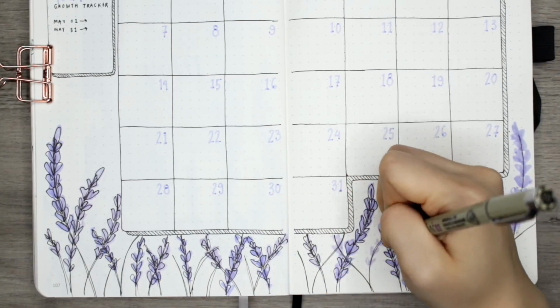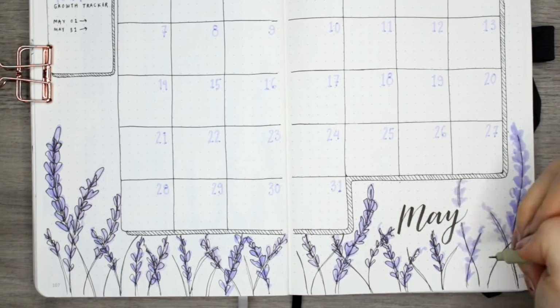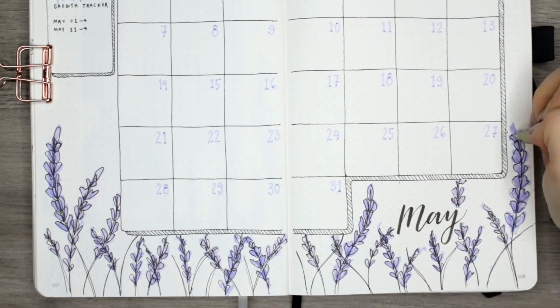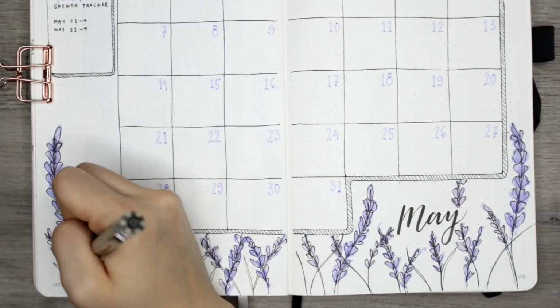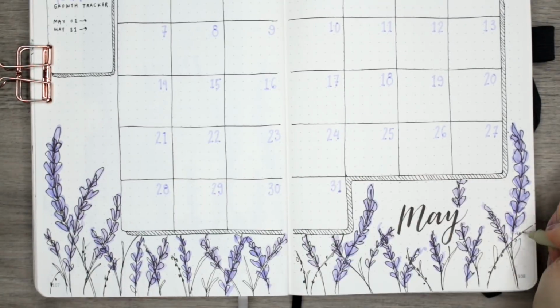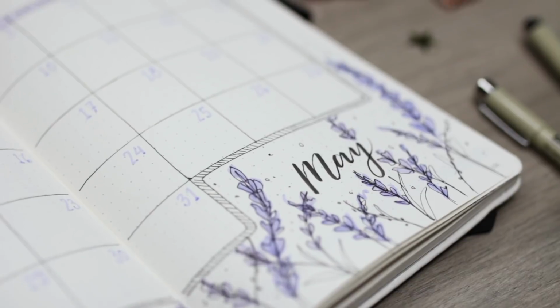And I don't think I have a clip of me actually doing this, but later on I went back in and added some dots floating all around it. This kind of makes it look like pollen or like fairy dust floating in the wind, and it just goes really well with it.